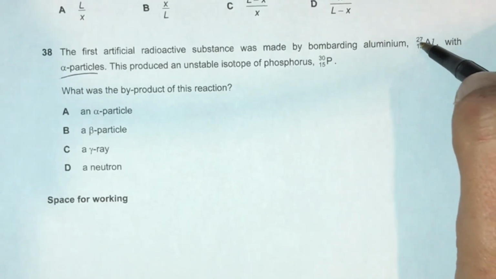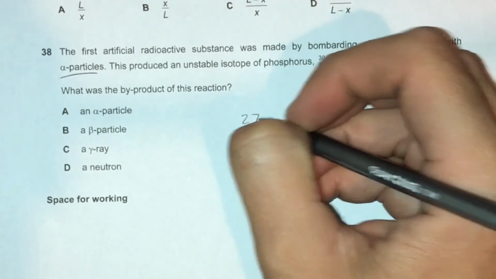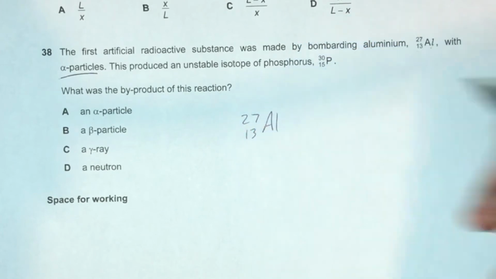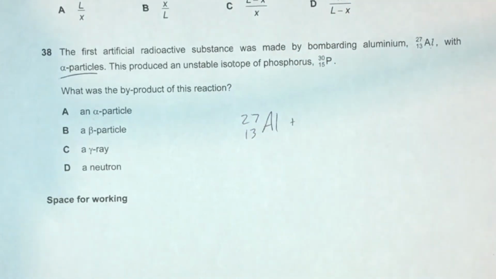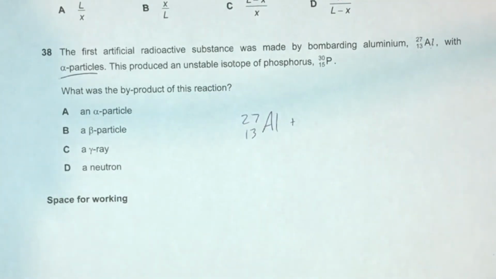So we're bombarding aluminum with alpha particles. There's a really interesting history of the transuranic elements and how fission was discovered, with Lise Meitner, Otto Frisch, and the relationship to the Manhattan Project. I'll leave it to you all to research that on your own.